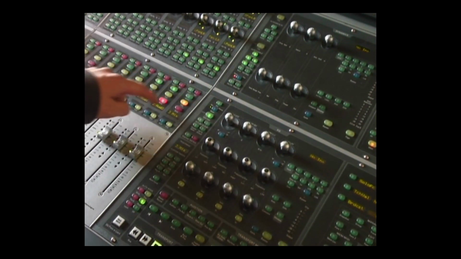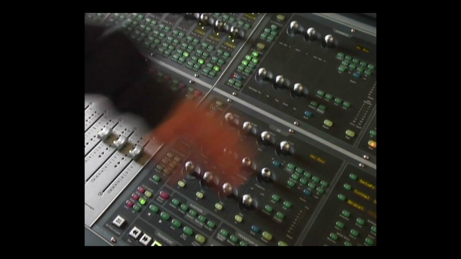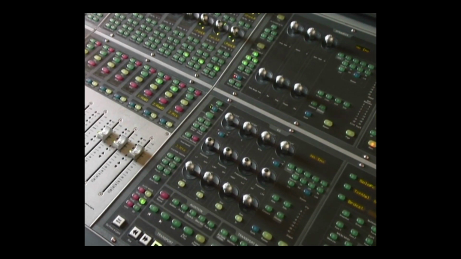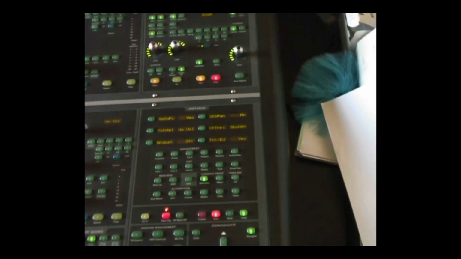I hit solo, it'll move the fader across into my center section here, to me, as I say, that's a much more intuitive way of working. So focusing back in again here.